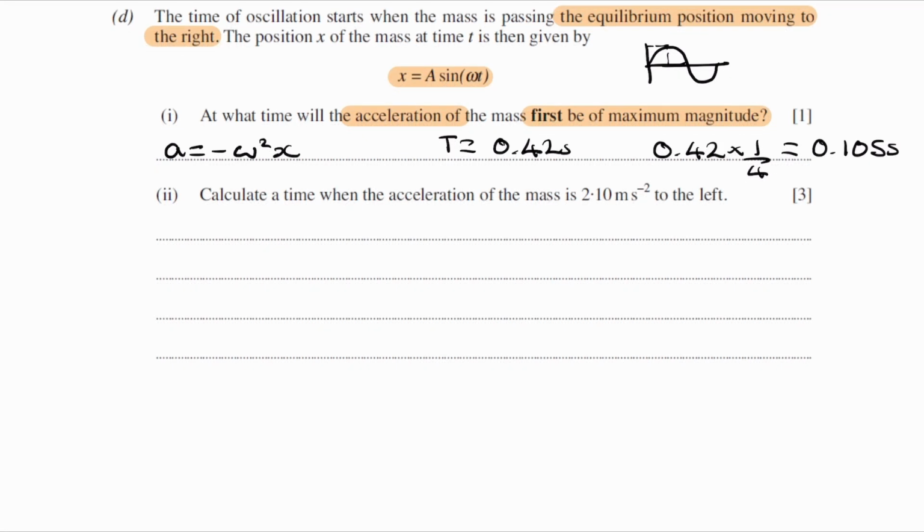And part 2, calculate a time when the acceleration of the mass is 2.1 meters per second squared to the left. So let's first break down the "to the left" part of this question. We're told in the beginning of part D that when the mass starts moving, it passes equilibrium and then goes towards the right. So to begin with, the oscillator is at equilibrium, and just after that, it's to the right of equilibrium. So this is shortly after the oscillator starts. It starts here and then moves towards the right.